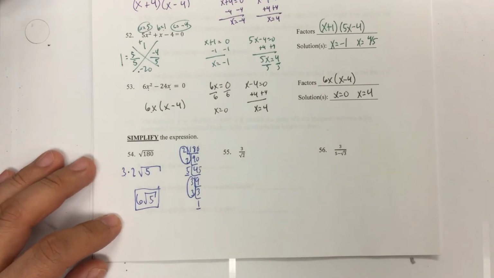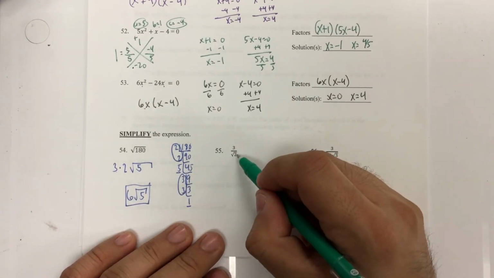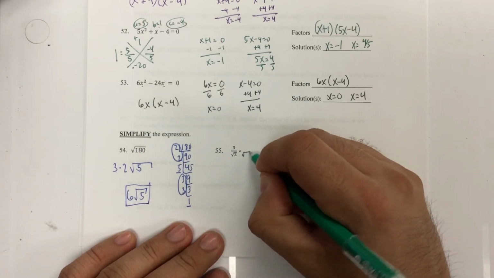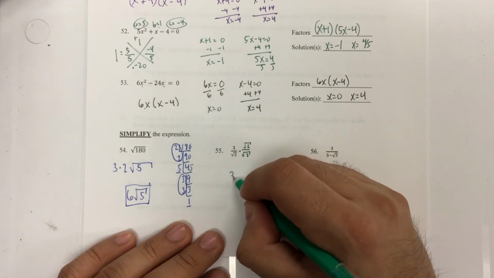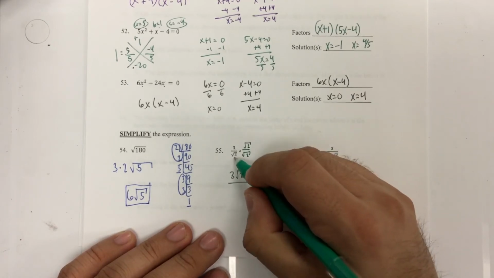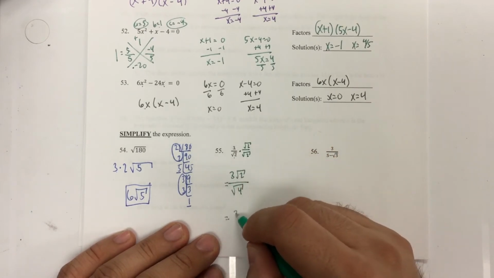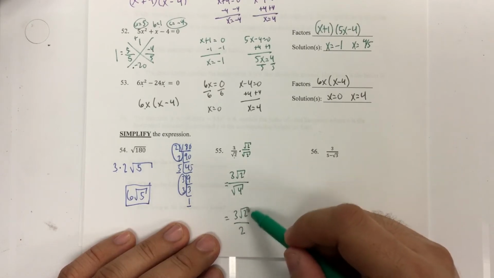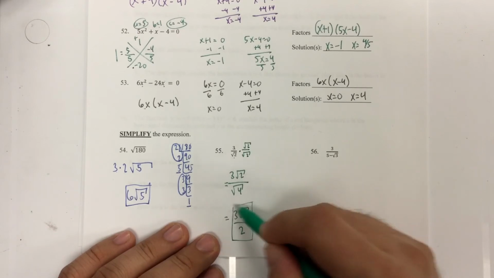For the second one, it's a fraction, and we know that we cannot have radicals in the denominator, so we multiply by the square root of 2 to remove it. So 3 times radical 2 is 3 radical 2. Radical 2 times radical 2 is the square root of 4. And last, 3 radical 2 divided by square root of 4 is 2. And we can't worry about this 2 here because it's under radical, and 3 over 2 cannot reduce. So that's my final answer.